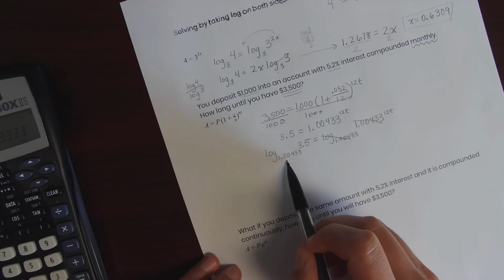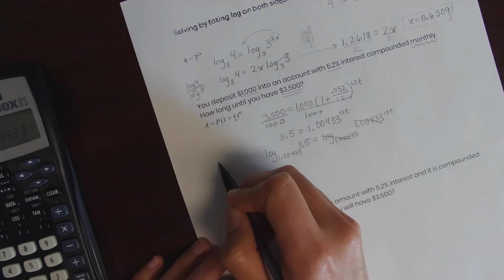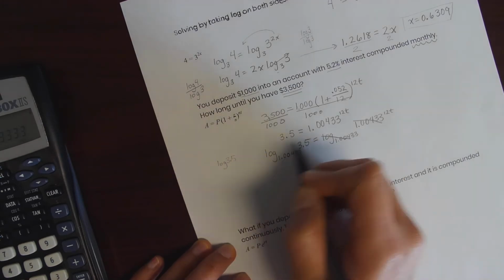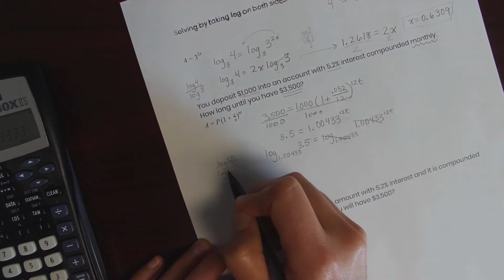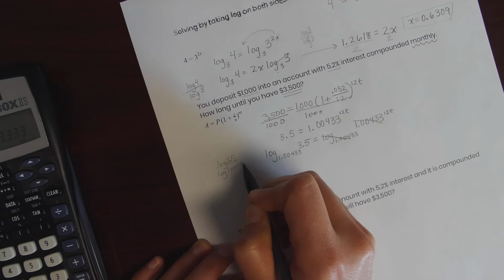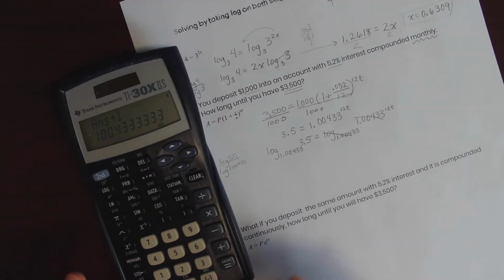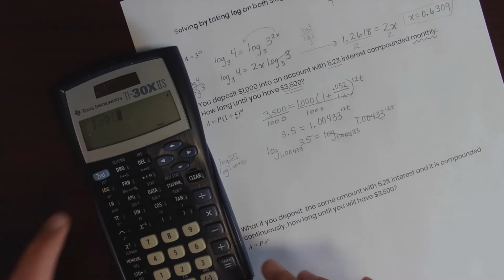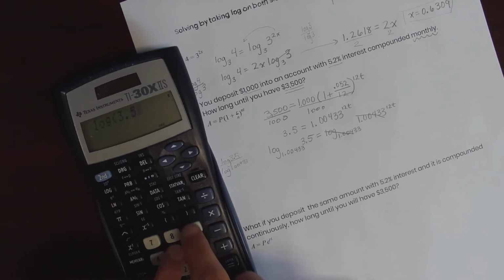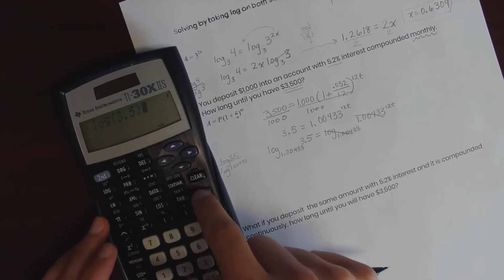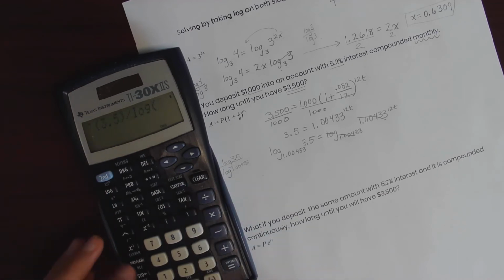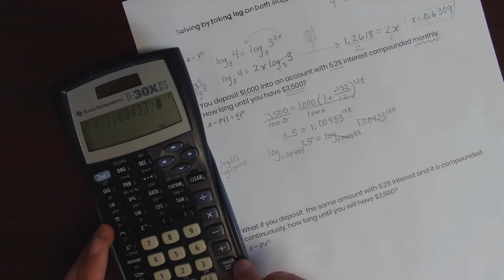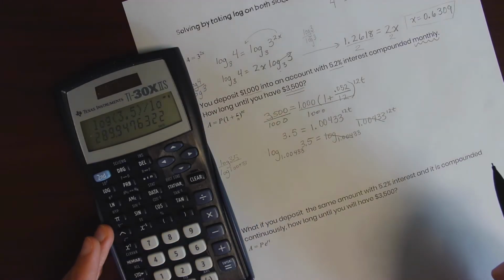Okay, so I'm going to calculate this by doing my change of base rule. That would be log 3.5, the larger number here, divided by log 1.00433. So when I calculate that, I have log 3.5 divided by log 1.00433 equals.